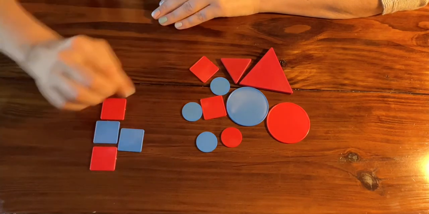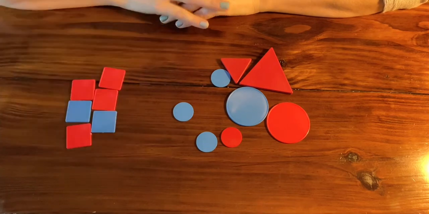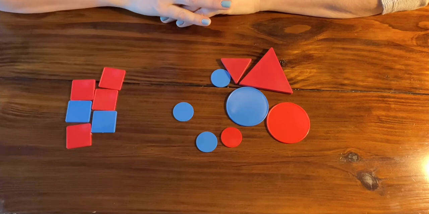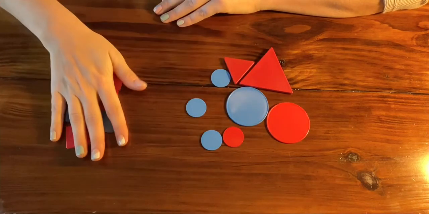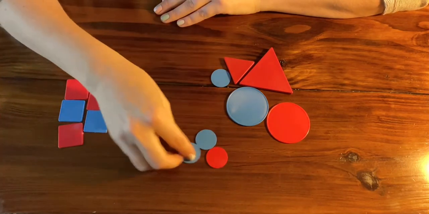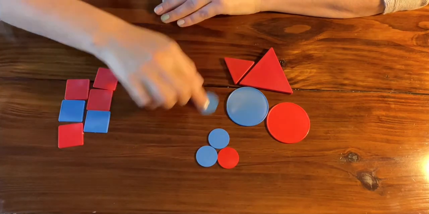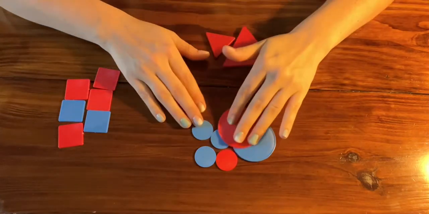They are the same shape. They're all squares. So I'm going to put all the squares together. What's another group that I can make that will be the same? Take a look at the rest of the shapes that I have left over. Is there something the same about these? You got it. They're all circles. So I'm going to put all the circles together.